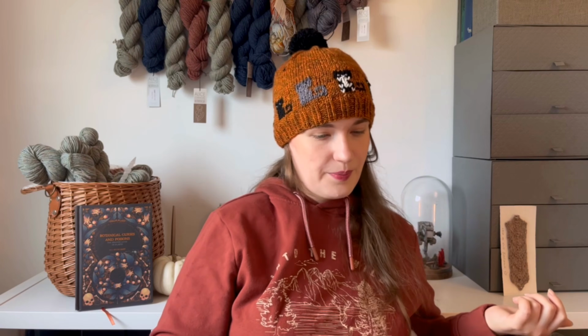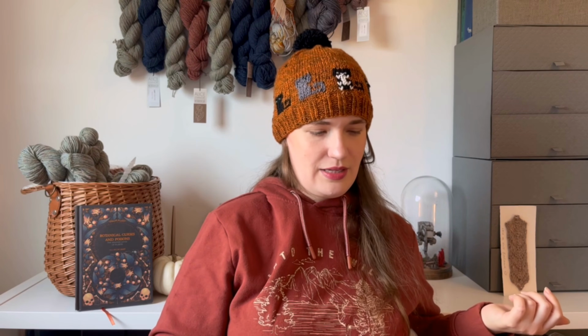Socks, cowls, always nice, infinity cowl, scarf. I'm just reading that to you. Hat. Then we said headbands, we said mittens, fingerless mittens, and fingering weight socks.